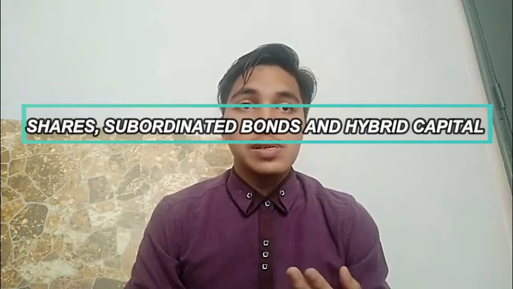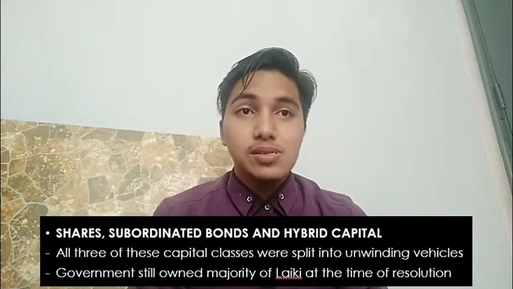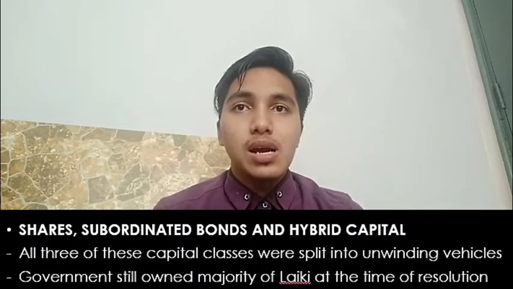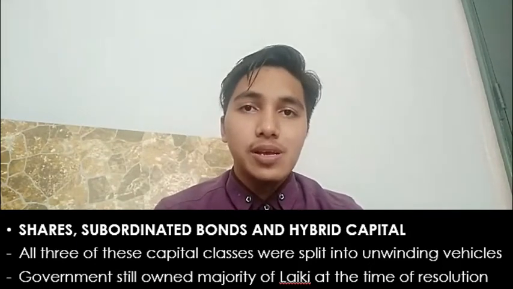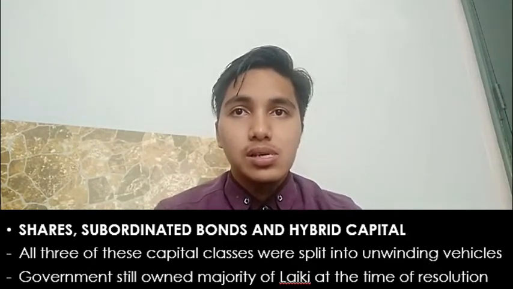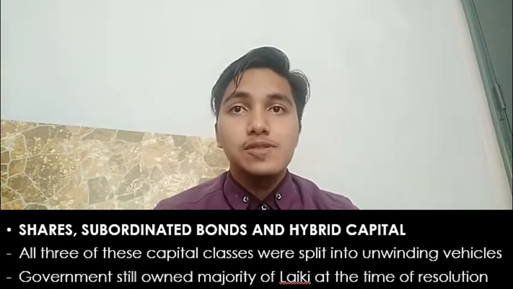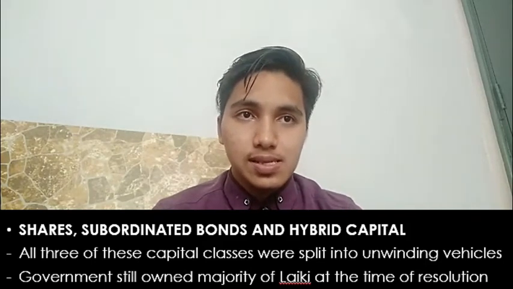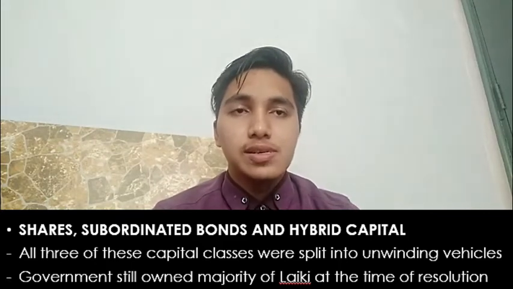There are two points in restructuring, which are shares, subordinated bonds, and hybrid capital, and the second one is the senior unsecured bonds and deposits. So firstly, the shares, subordinated bonds and hybrid capital. After the Laiki Bank was resolved, restructuring happened as the balance sheet of the bank was split. Shares, hybrid capital and subordinated debt were allocated in March 2013, which is managed by the Central Bank of Cyprus. All three of these capital classes were split into unwinding vehicles. This led to the senior preference share classes for bond investors.